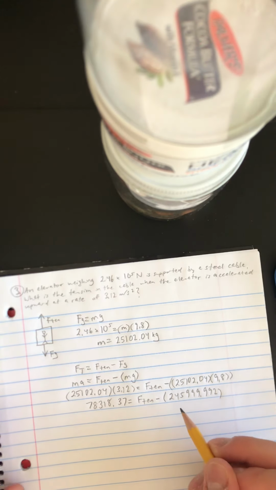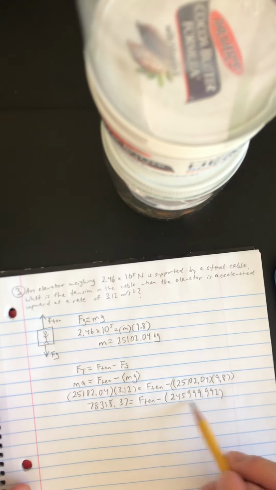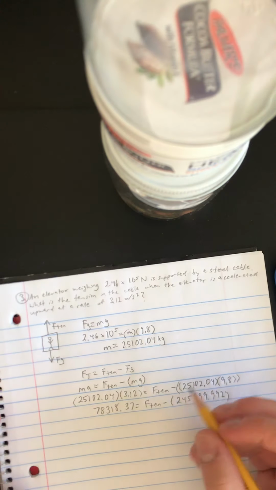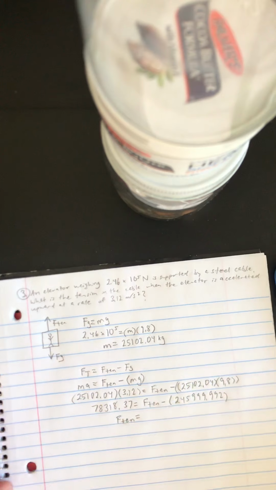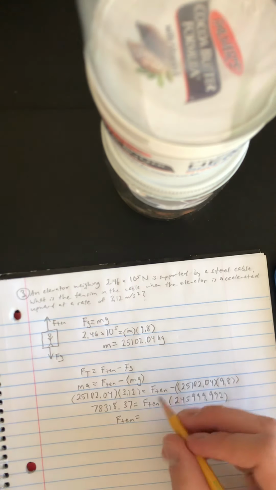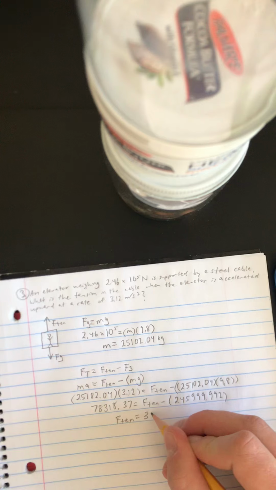So now we can add this to finally get the force of tension. So force of tension will equal 245,999.992 plus 78,318.37. And this will give us 324,318.36 newtons.